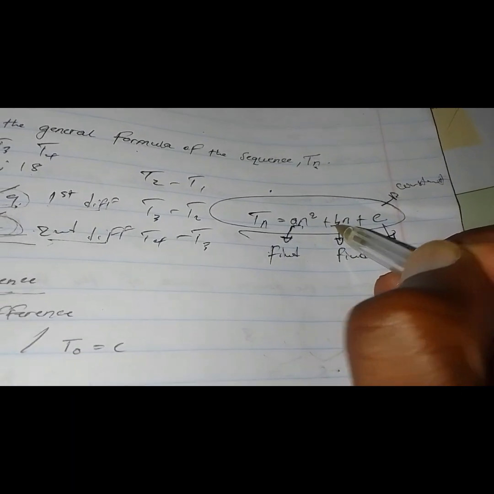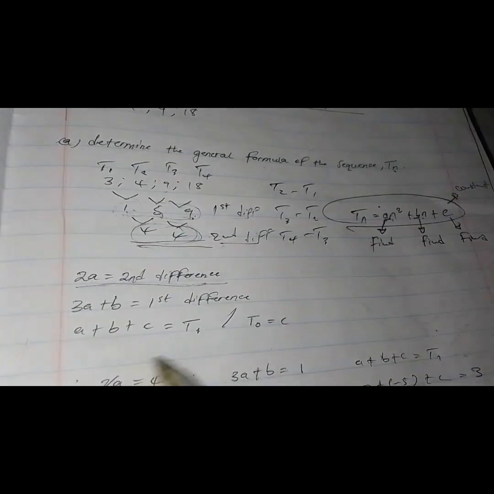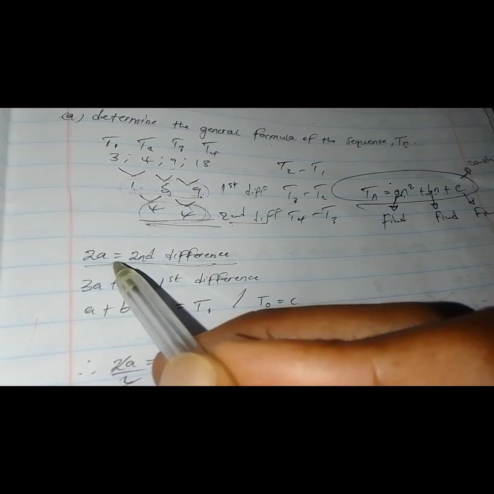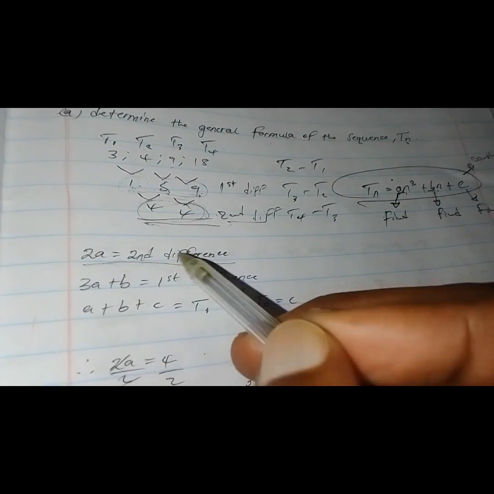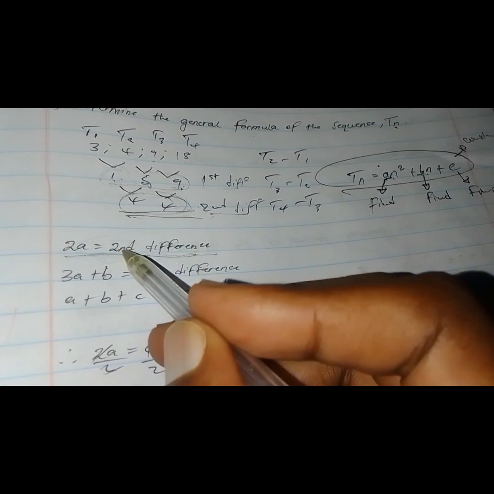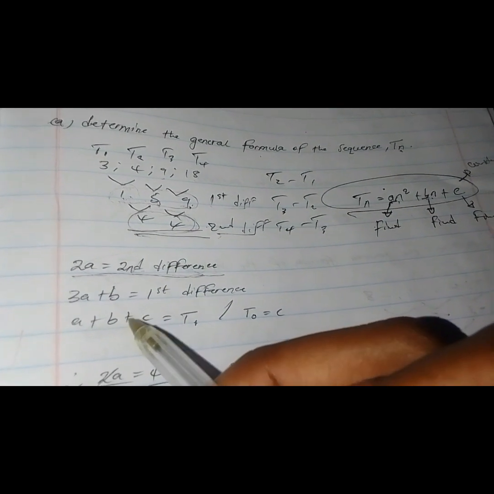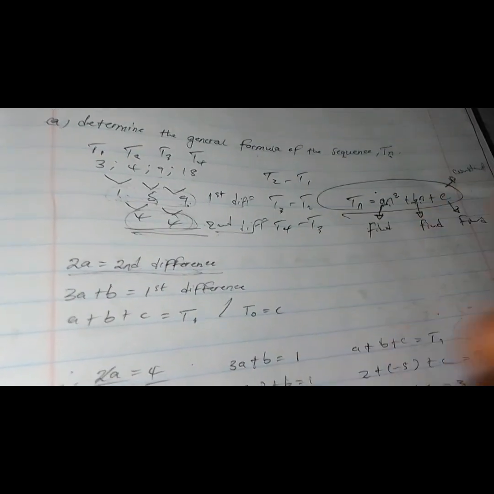So okay, here's how we go much further. As I've said, in order to find your a, you have to say 2a is equal to the second difference. 2a is equal to the second difference. You know what I mean? Always don't forget these formulas, guys. Don't forget these tips, these strategies.